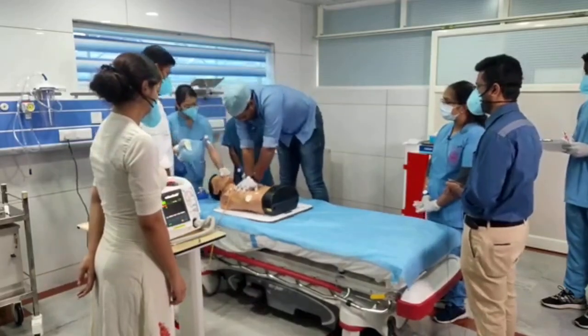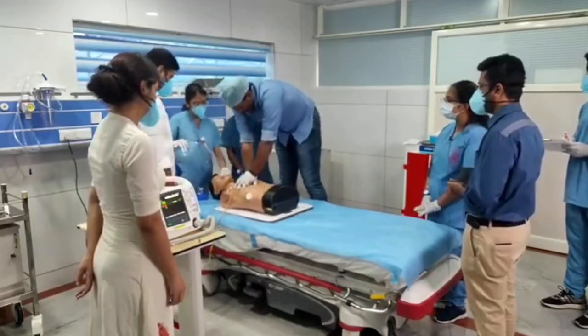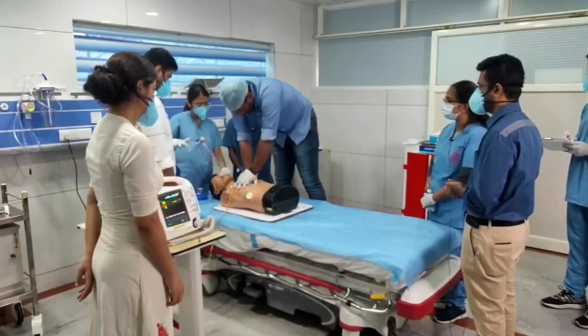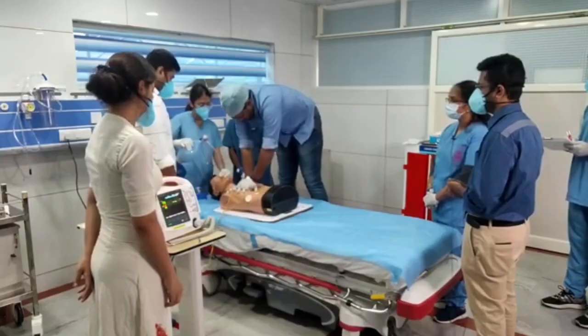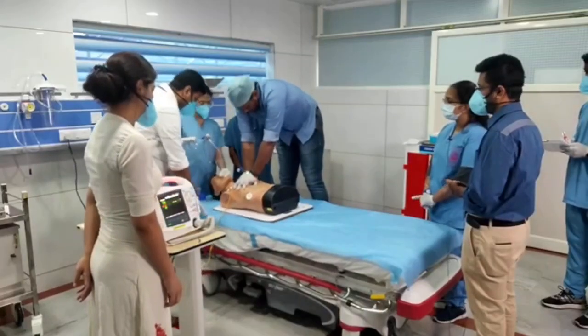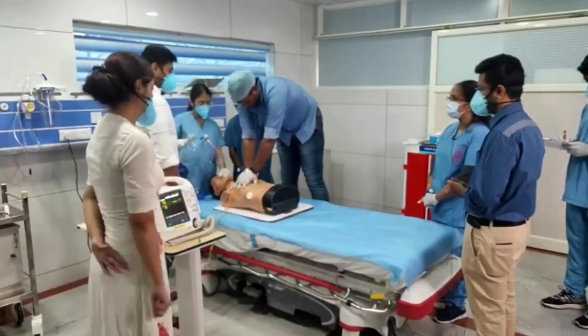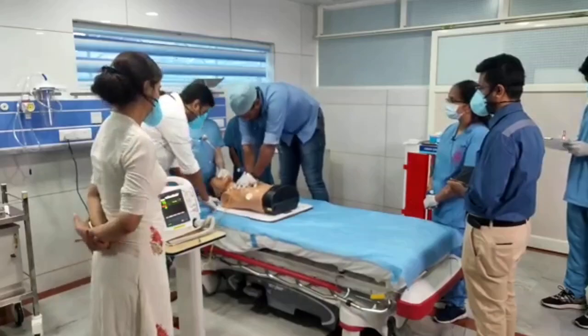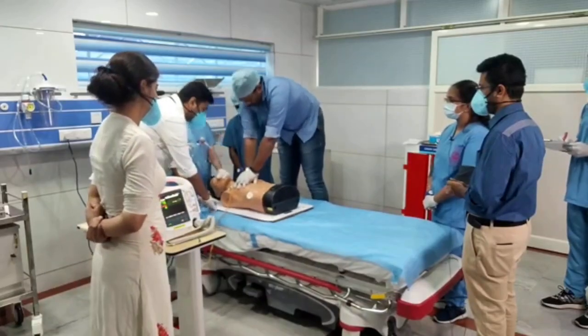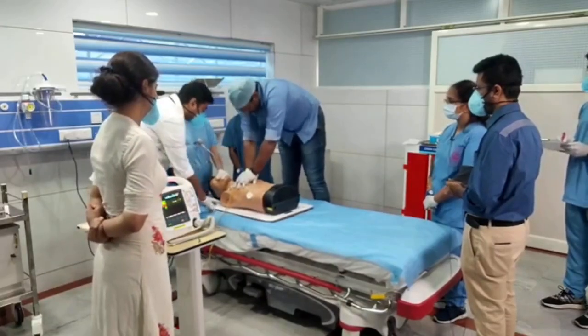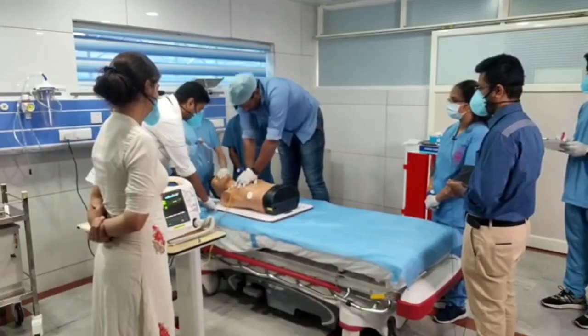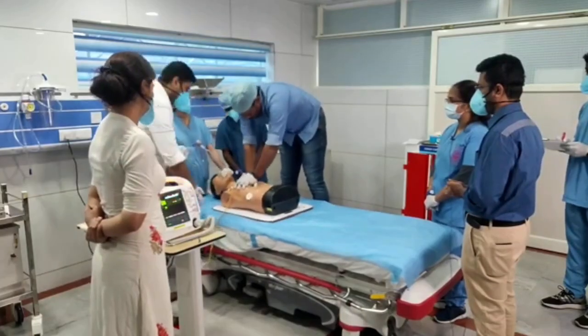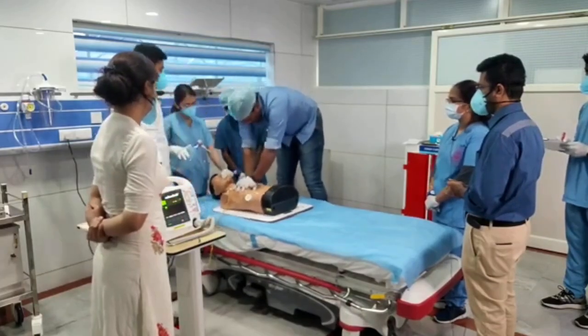And advanced airway has been achieved, so give breaths every 6 seconds. And epinephrine should be given once in 3 minutes. Second dose of epinephrine given, 1 in 10,000 dilution, 10 ml, 1 mg of epinephrine, followed by 20 ml saline flush also given.